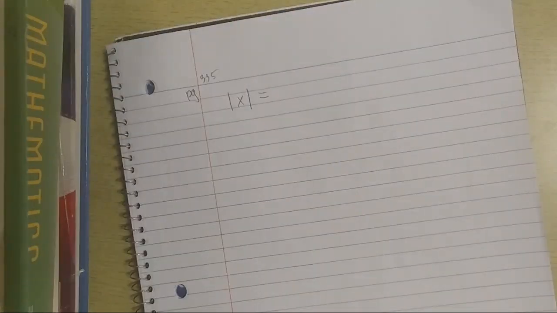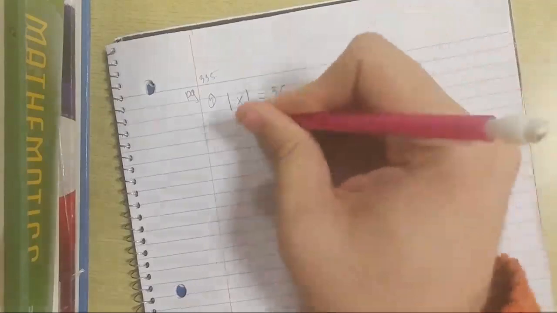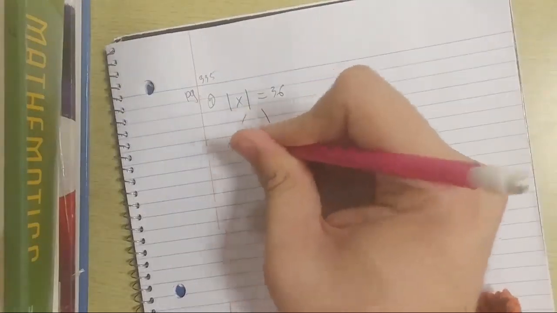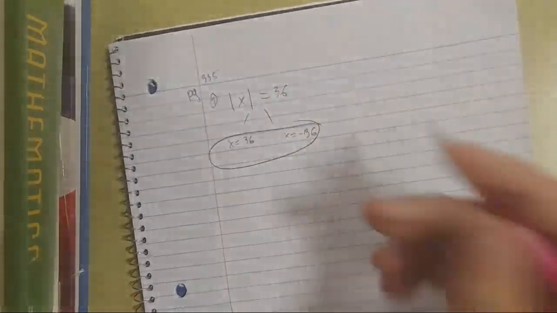So absolute value, you get two answers. So I'm going to do a very simple one. Absolute value of x equals, I don't know, this is number 4, 36. So you get two answers, both the negative version and the positive version. So x equals 36 and x equals negative 36. Hey, you're already done with that one.